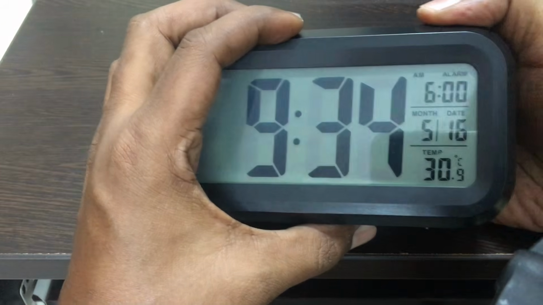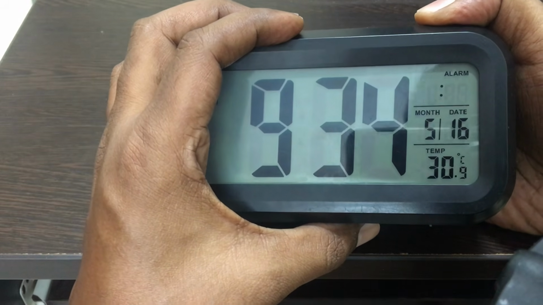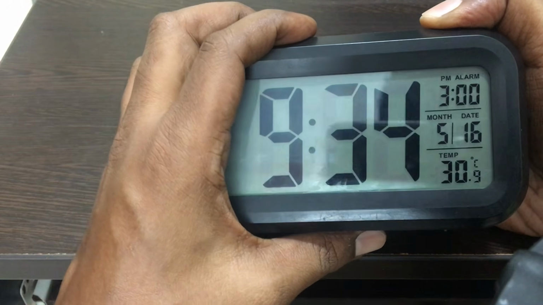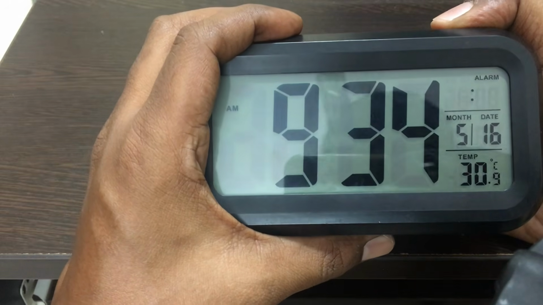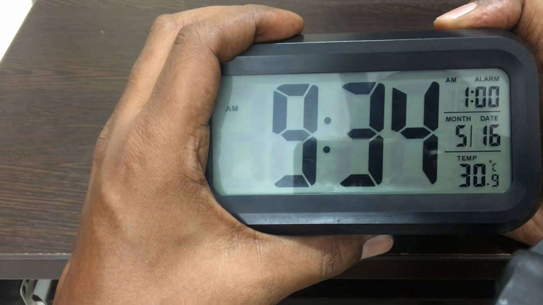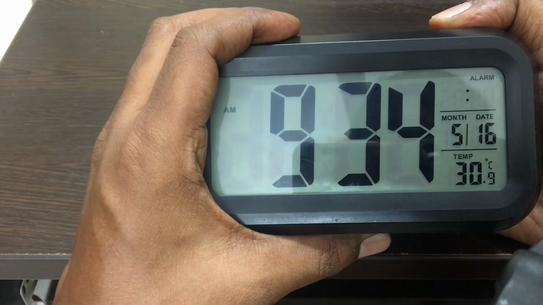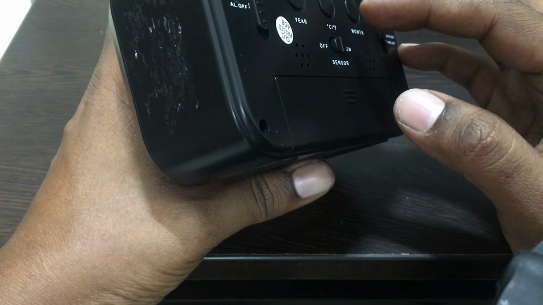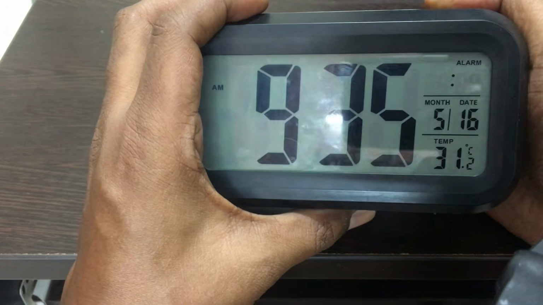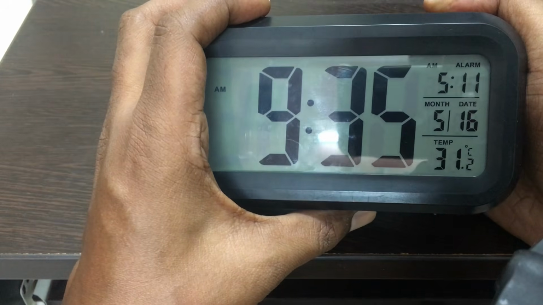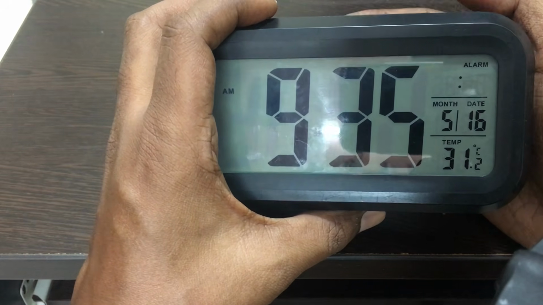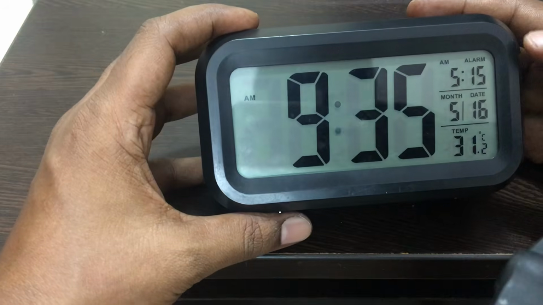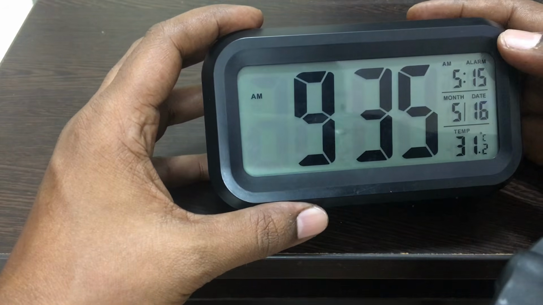Hour, clock, 7, 8, 9, 10. So it's changed to PM in this area. I want to set it to 5 AM. 5. Okay. If you want to set the minutes, 5:15, then set the minute. 5:15. So the alarm is set, then move to lock mode. That's all. Now the time is set, and the alarm is also set.